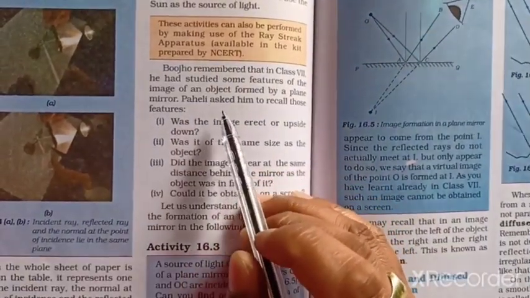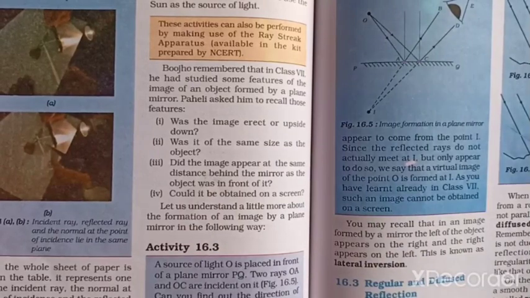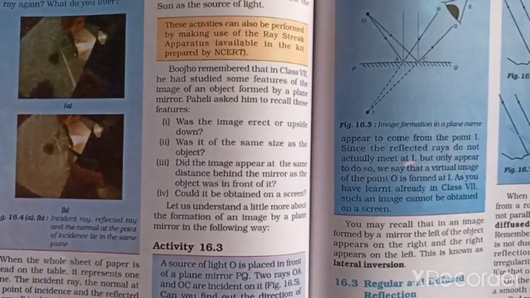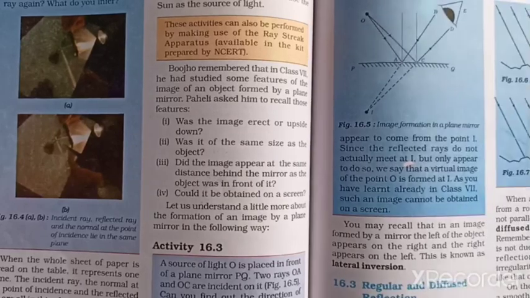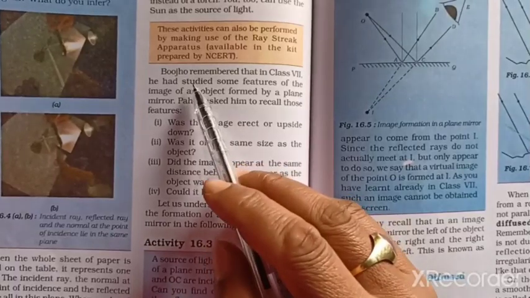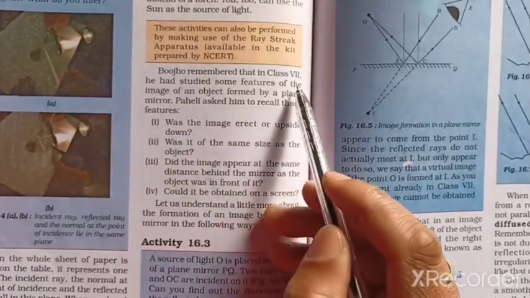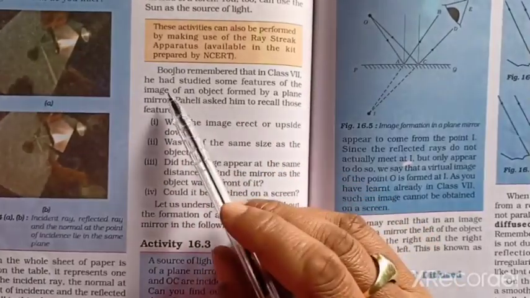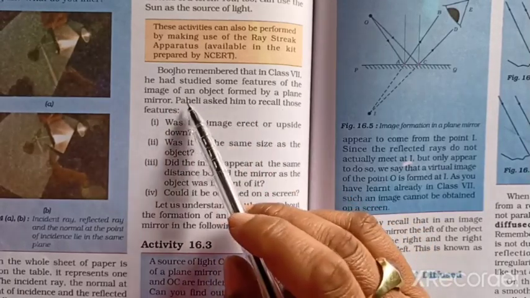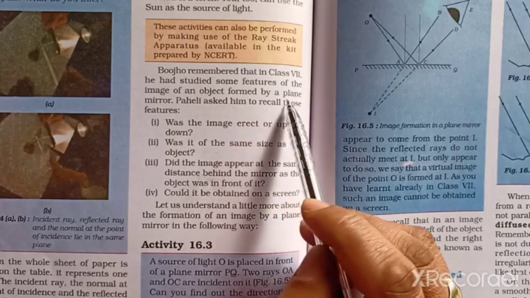Now let's continue, in continuation of this chapter. Boojho remembered that in class 7, he had studied some features of the image of an object formed by a plane mirror.